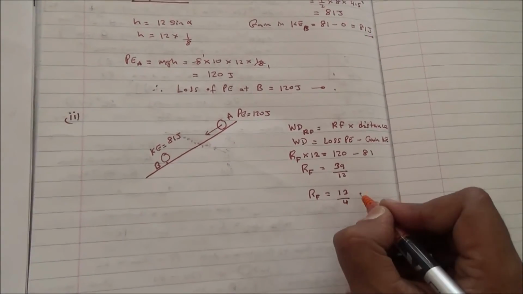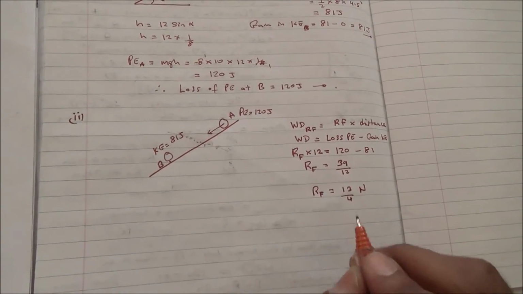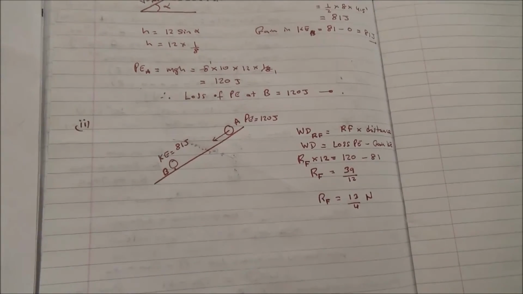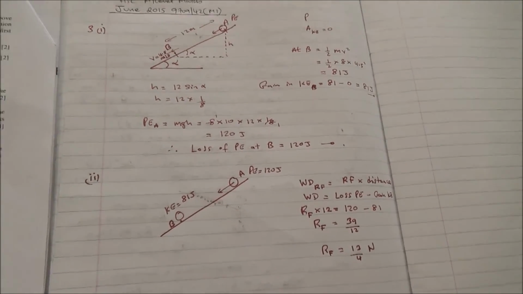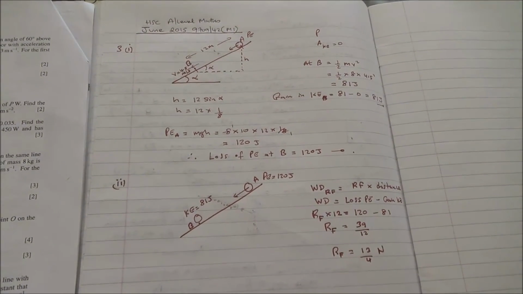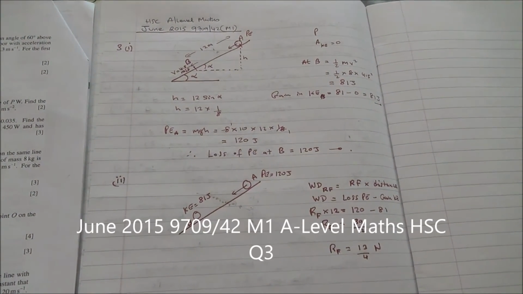And so here's the answer. The resistive force to motion was 13 over 4. You can give it as a fraction or decimal, whatever you want. So this question is taken from June 2015 A-Level Maths HSC Mechanics 1.